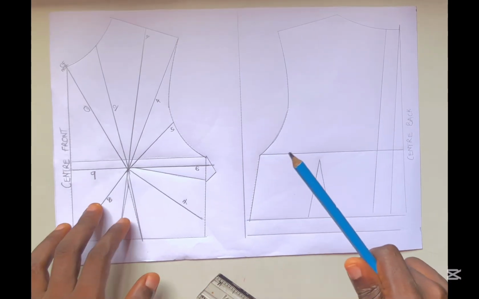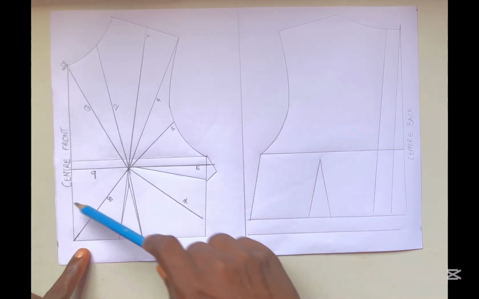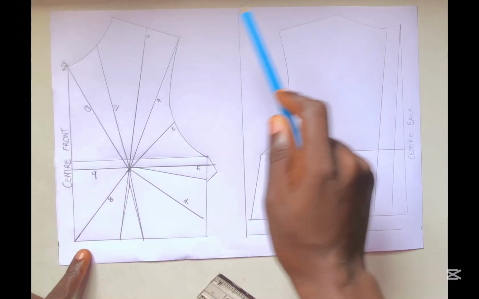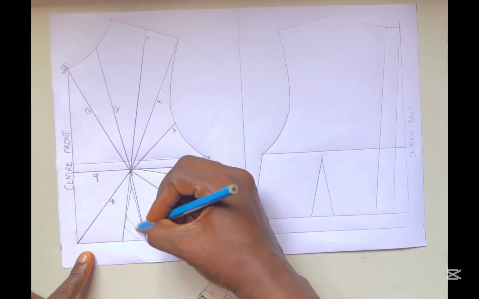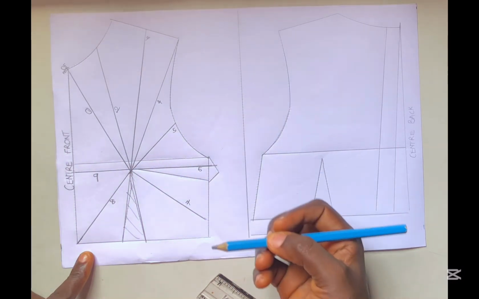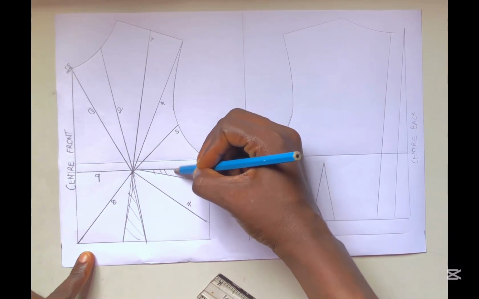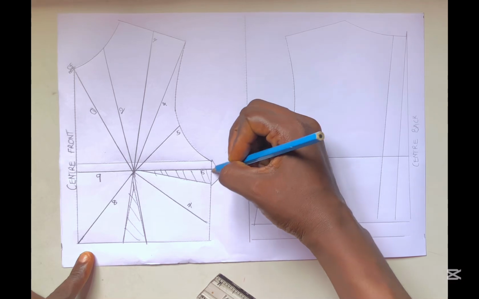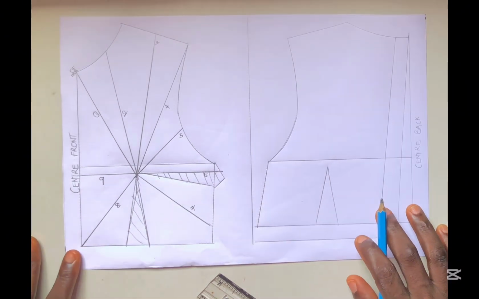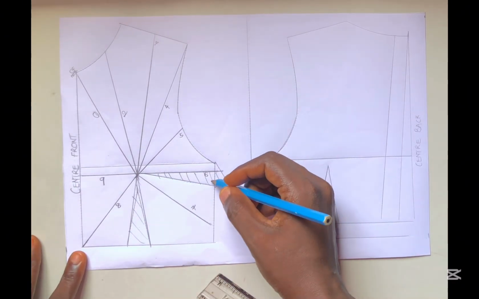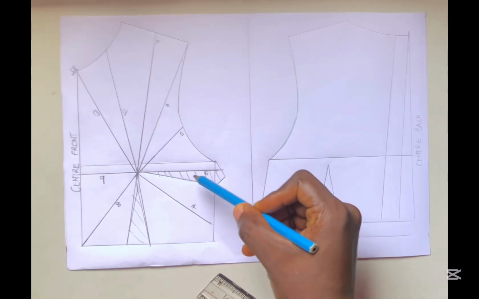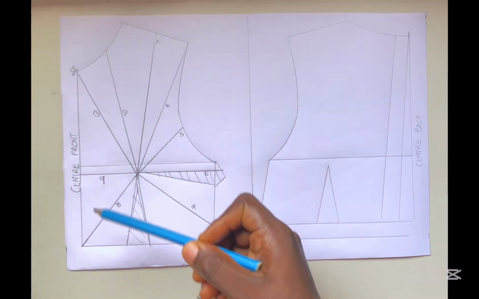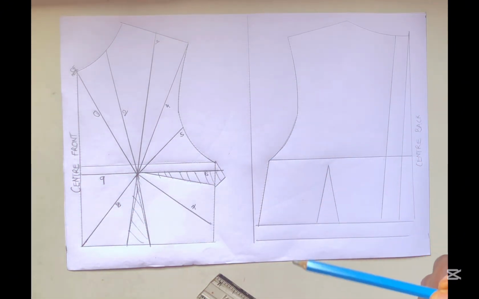So in the next series, I'll be showing you how you can transfer all of these darts to various positions, how you can transfer your waist dart. Remember, we already have 2 darts here. We have the waist dart, and we also have the bust dart. So this is a 2 dart pattern. Now, even if your pattern does not have the bust dart and it has a shoulder dart, it's still the same thing that I'll show you as we progress.